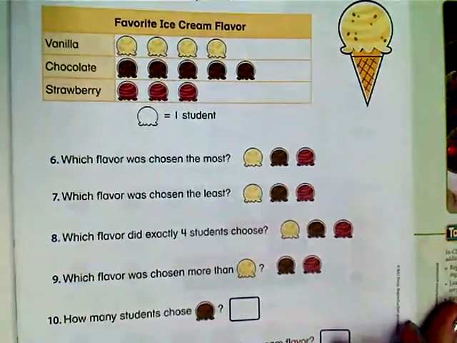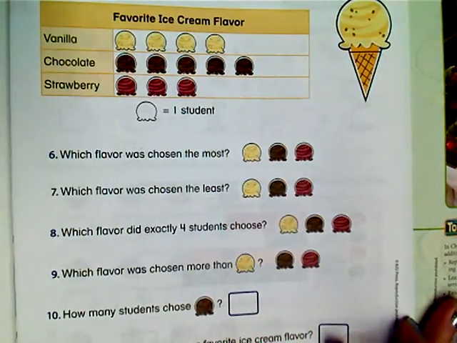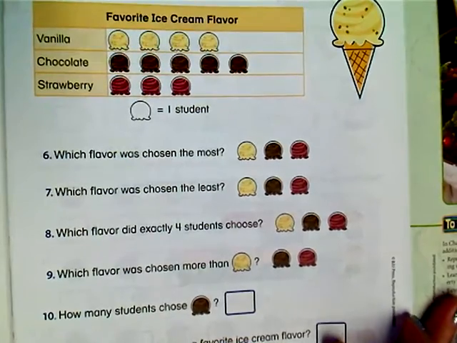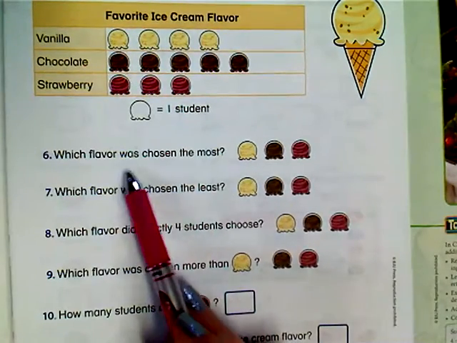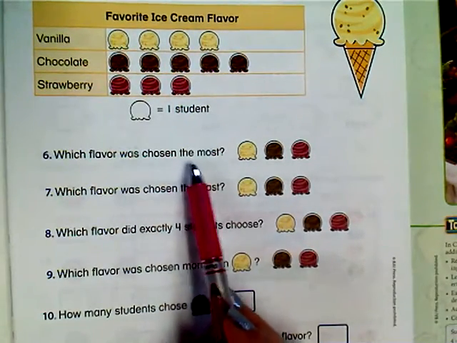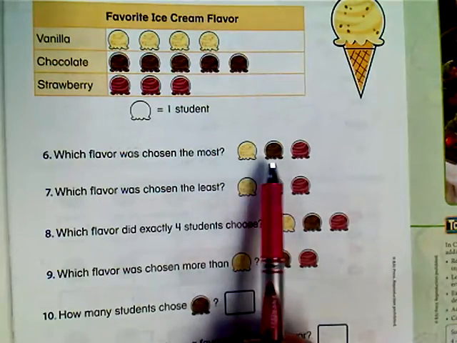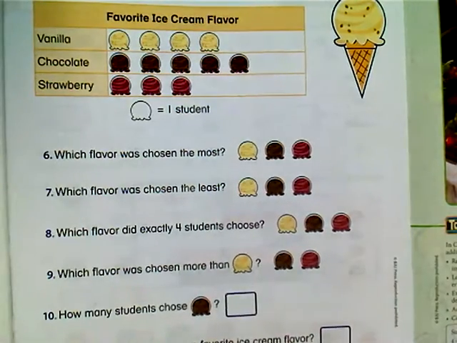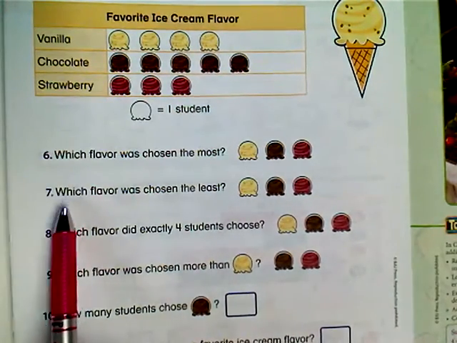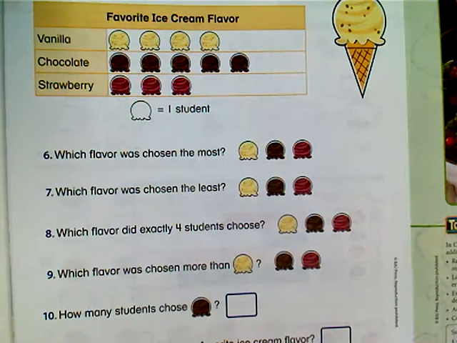Let's look at the questions that go along with this pictograph. Number 6. Which flavor was chosen the most? Vanilla, chocolate, or strawberry? Number 7. Which flavor was chosen the least? You can look up at the pictograph and see the least. Number 8.